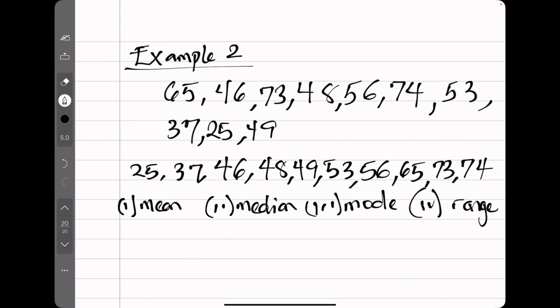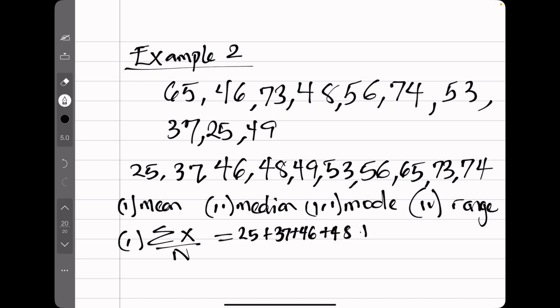So for our mean, we have the summation of every value of x over the total number of data, which is equal to 25 plus 37 plus 46 plus 48 plus 49 plus 53 plus 56 plus 65 plus 73 plus 74 over 10.